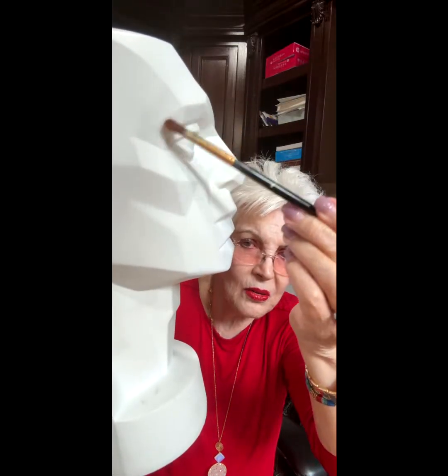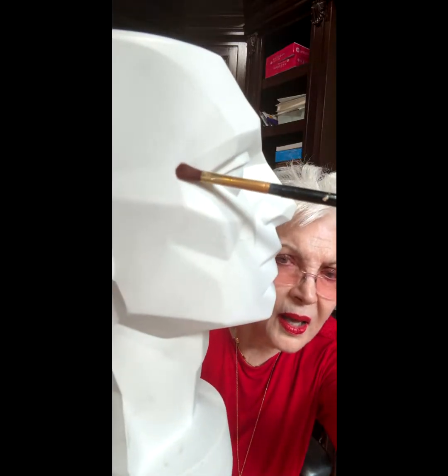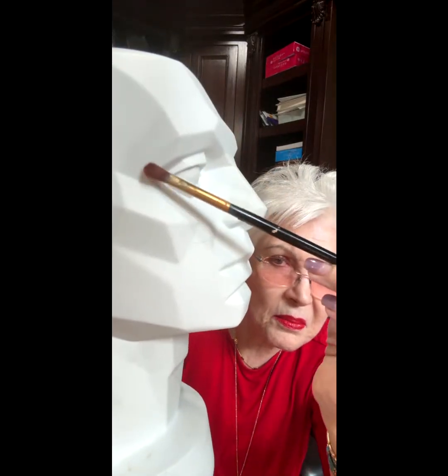Shadows are warm, but the reflection is a stronger reflection, very warm instead of warm. And this makes the eye.